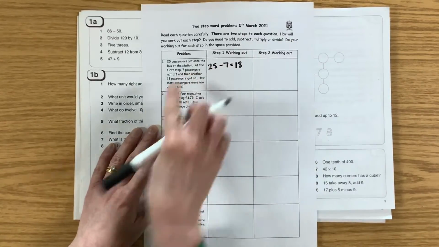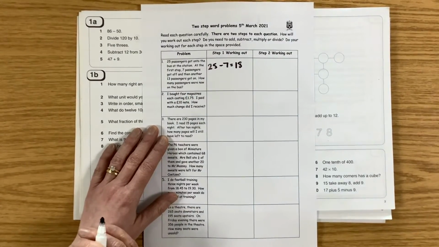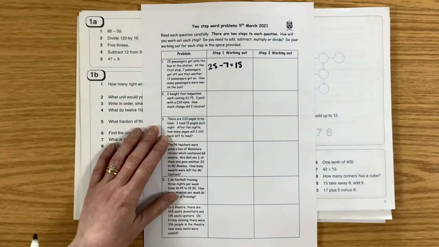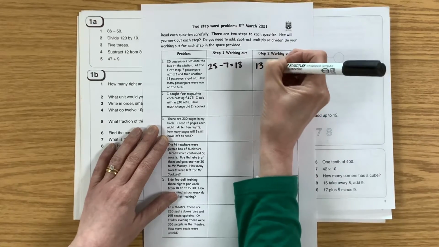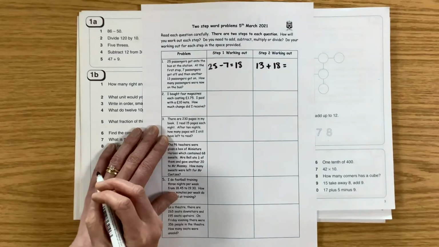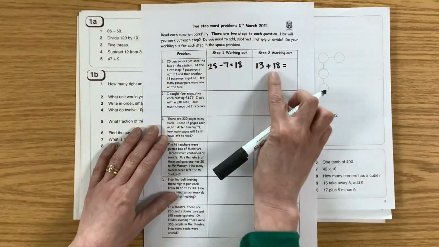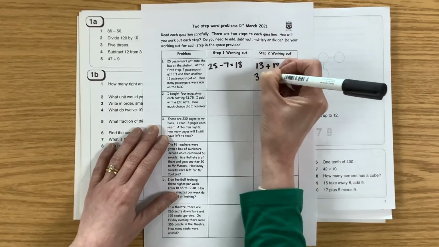So 7 passengers got off the bus, then another 13 passengers get on. What will I do with that 18 and the 13? 13 more passengers get on. Well, it's as simple as adding that 13 on. So 13 add 18, how many passengers will now be on our bus? Add your tens, add your units. Yep, it's going to be 31.